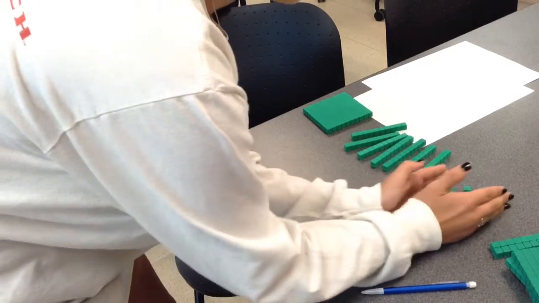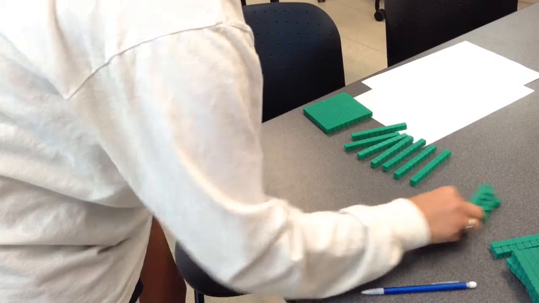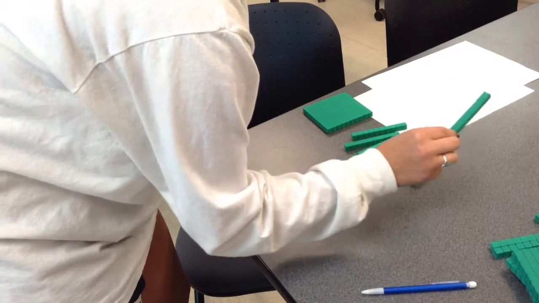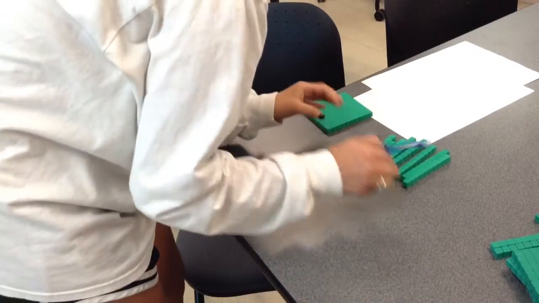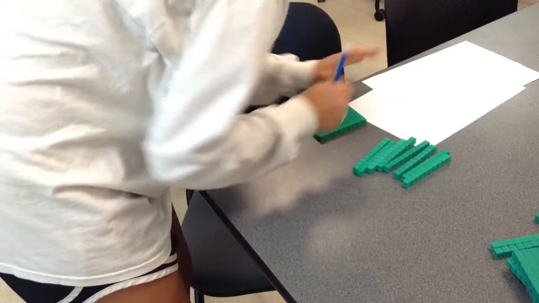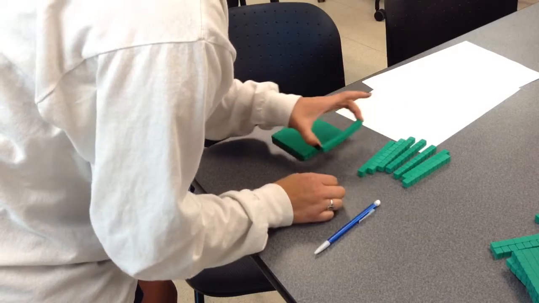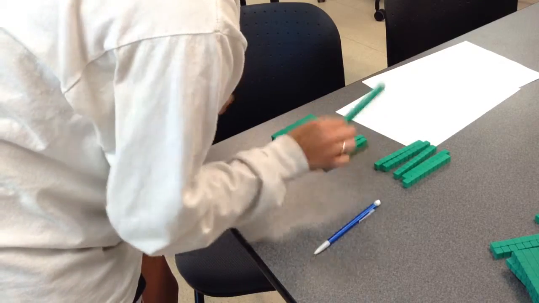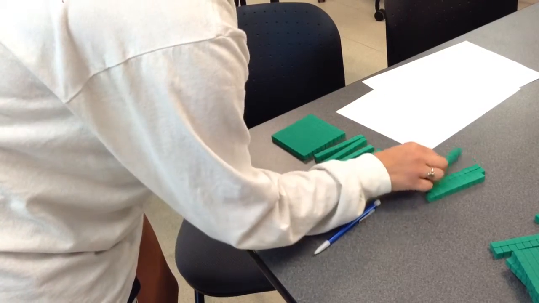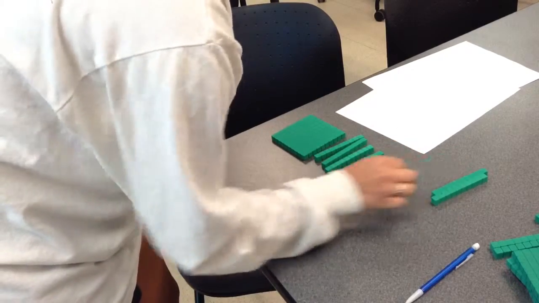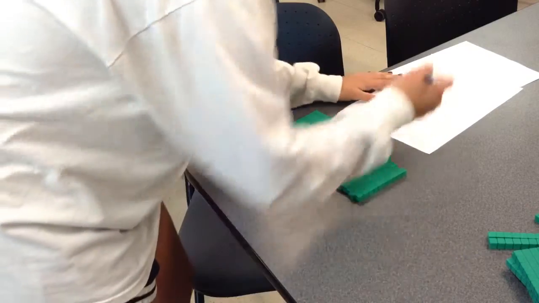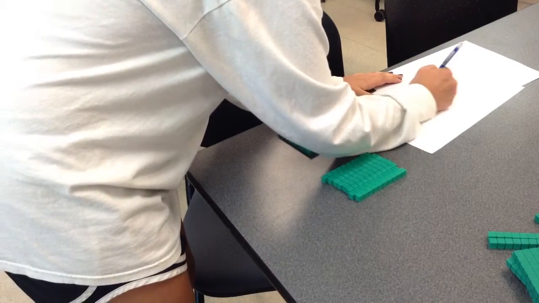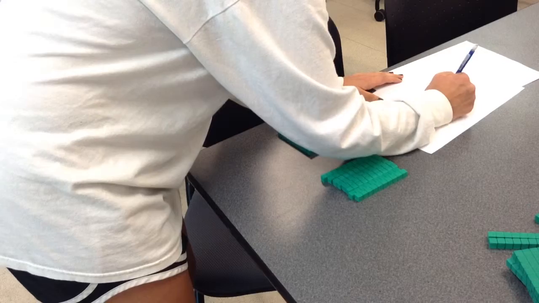So since we have 10 ones, we can take those out and regroup it with a rod. So now we have 100, 110, 120, 130, 140, 150, 160, 170, 180. So total, she has 180 seashells.